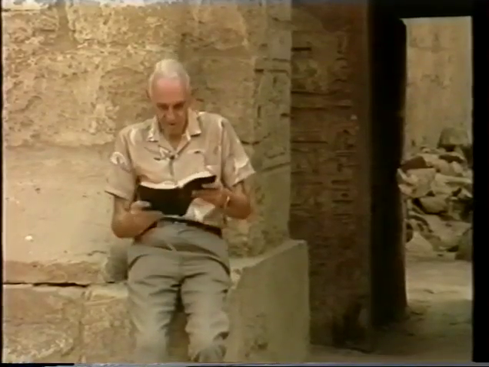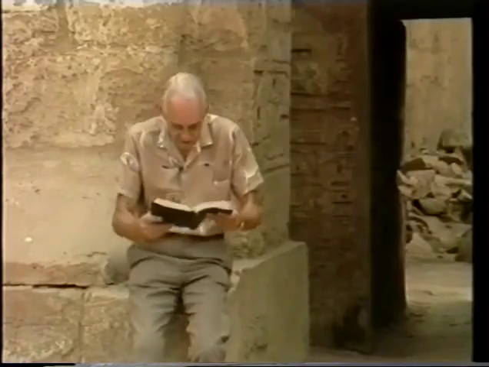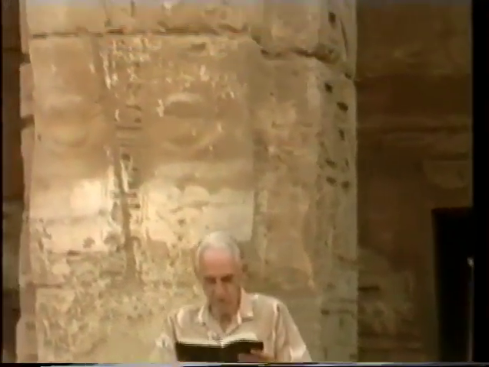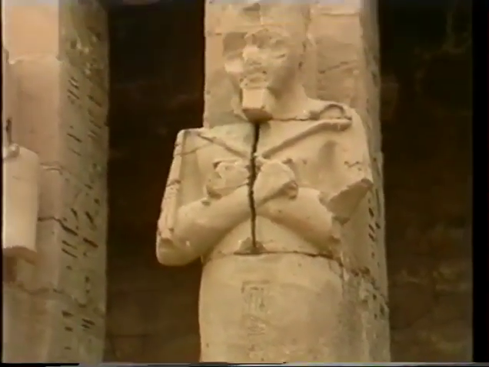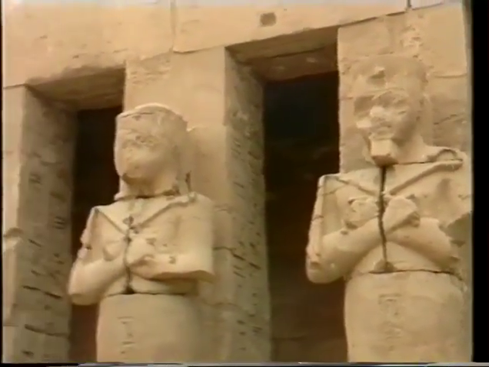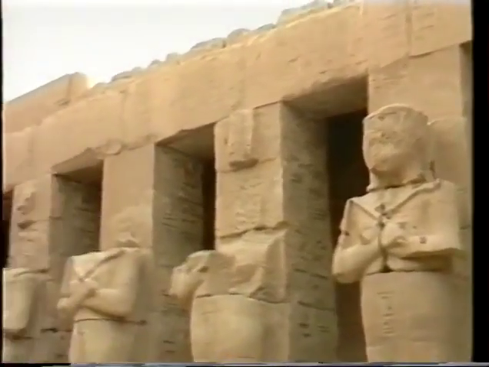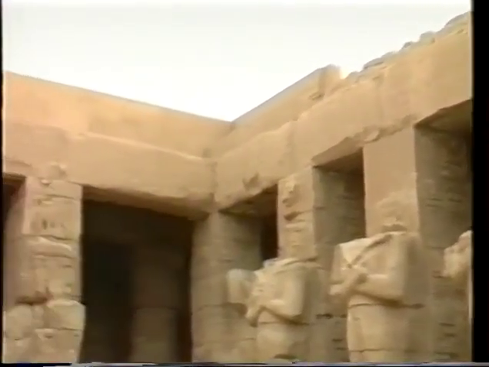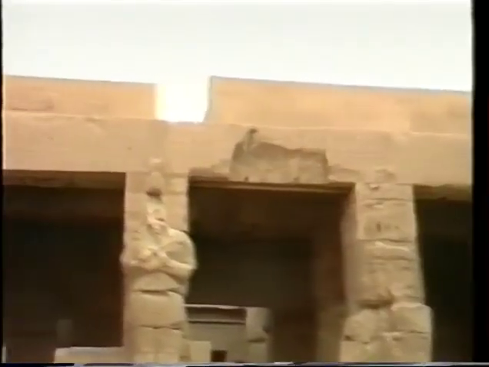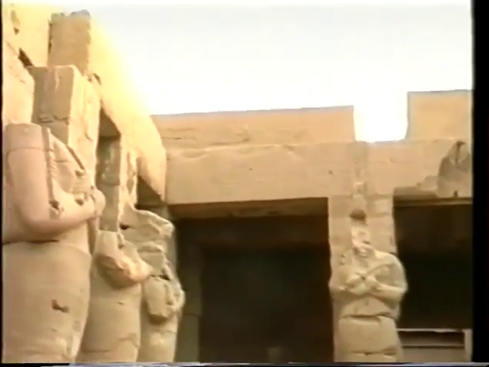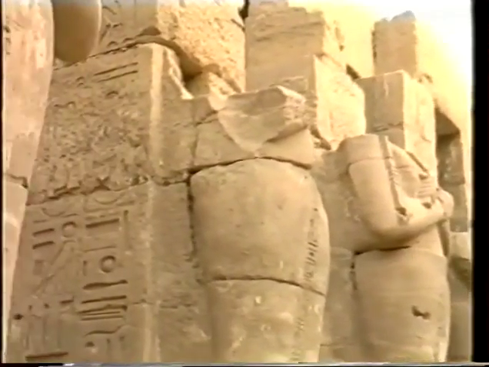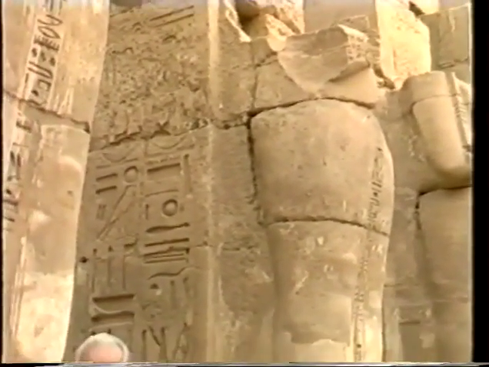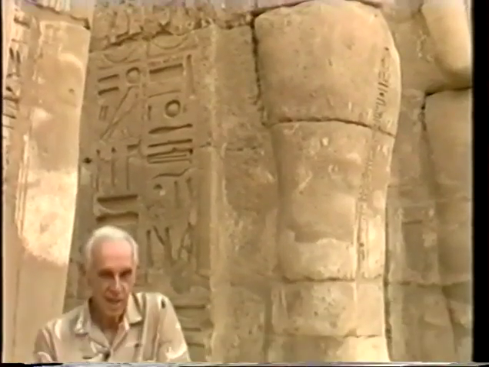The prophets of Israel were beginning to predict the doom of Egypt. Ezekiel 30 and verse 13 says, "I will also destroy the idols and cause the images to cease from Noph. There shall no longer be princes from the land of Egypt." Well, that's exactly what happened.